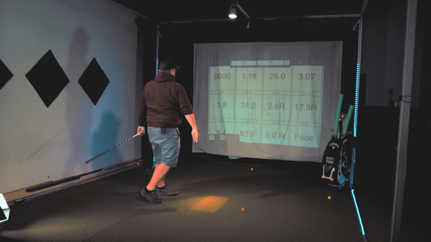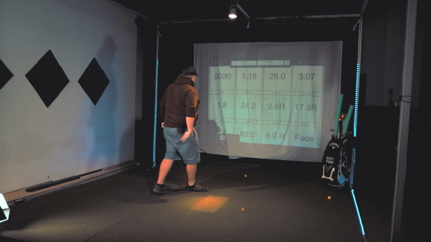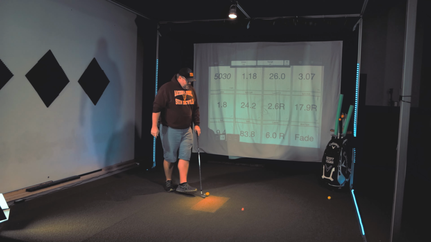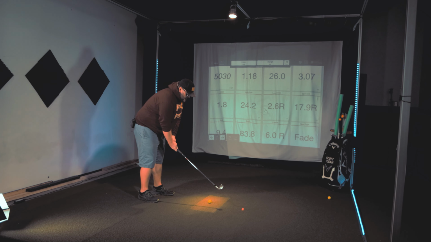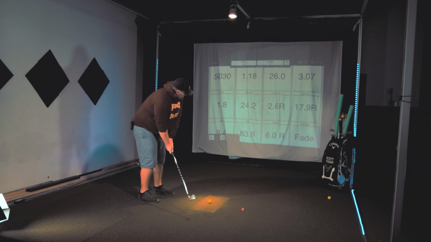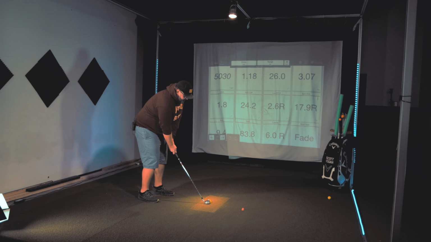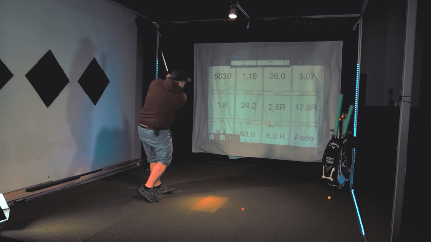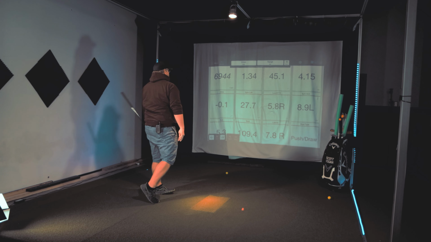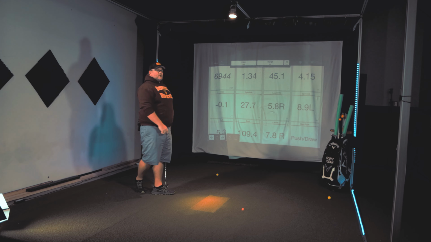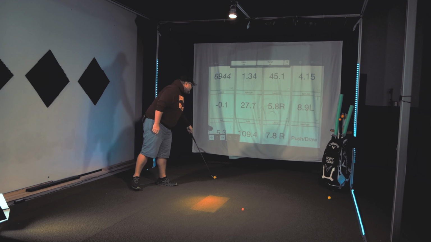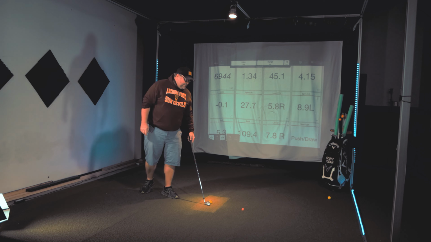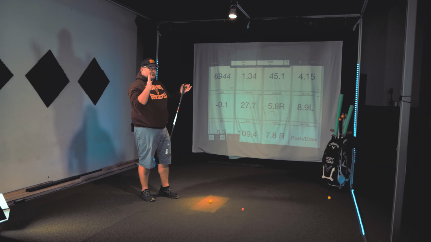So we'll do it again. 2.3, 2.6, there we go. And then we keep on going. Because if I have the face in a good spot, if I want to change that fade to a draw, I have more control to be able to do that. Even though I sent that ball a little bit more off to the right. Remember, it's just got to be within a window.